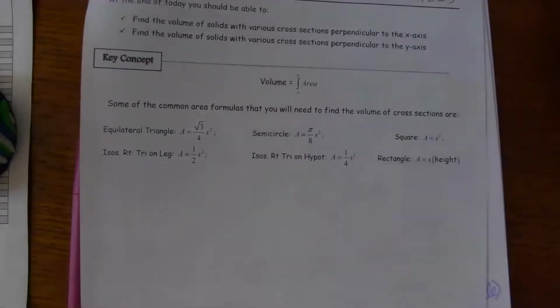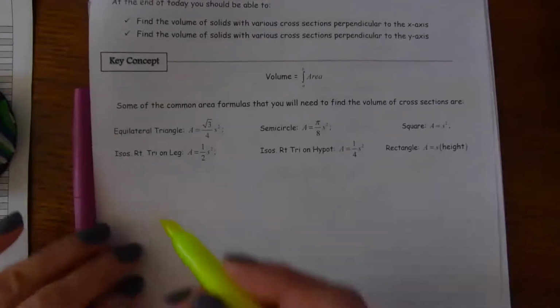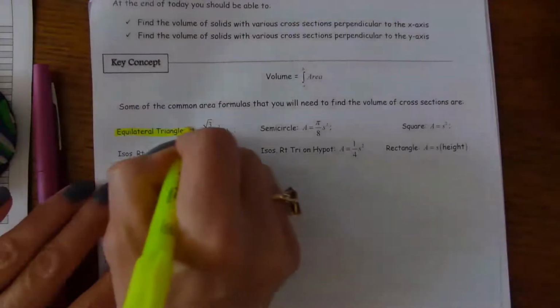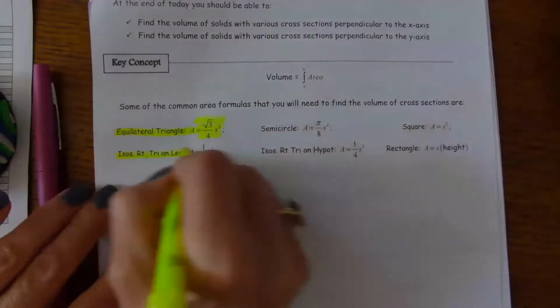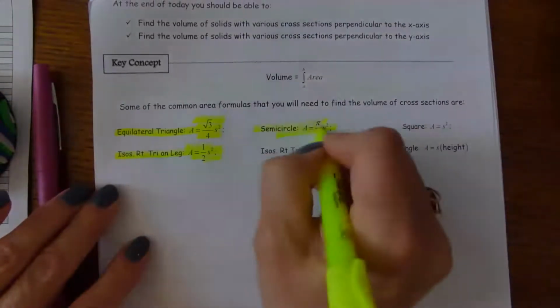All right, so these are your formulas that you need because we're looking for volume today. And what is volume to you? It's area integrated. So if you knew the area, you could integrate it and you'd have volume, right? So these were the ones that I recommended you take the time to write down on a Post-it note, right?